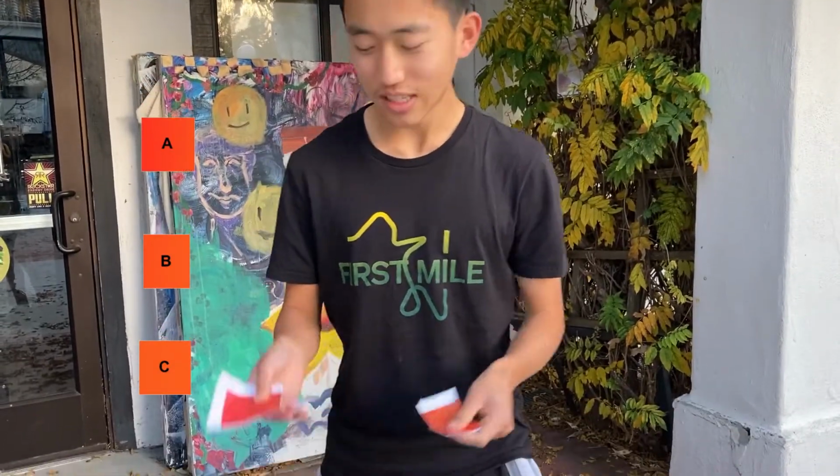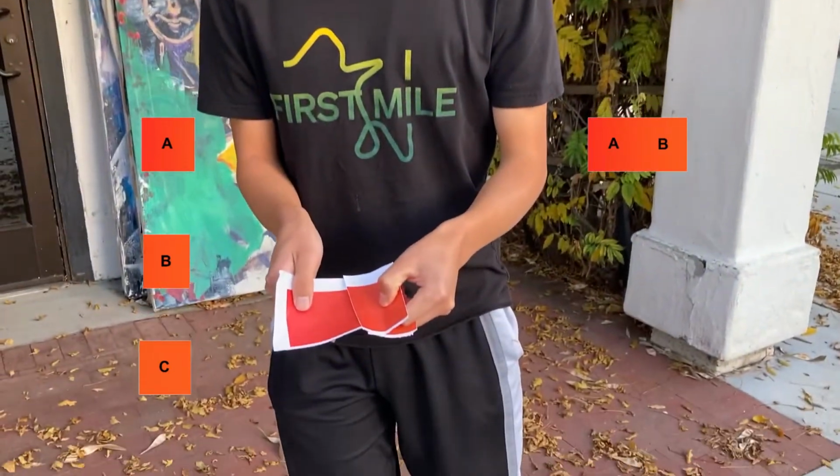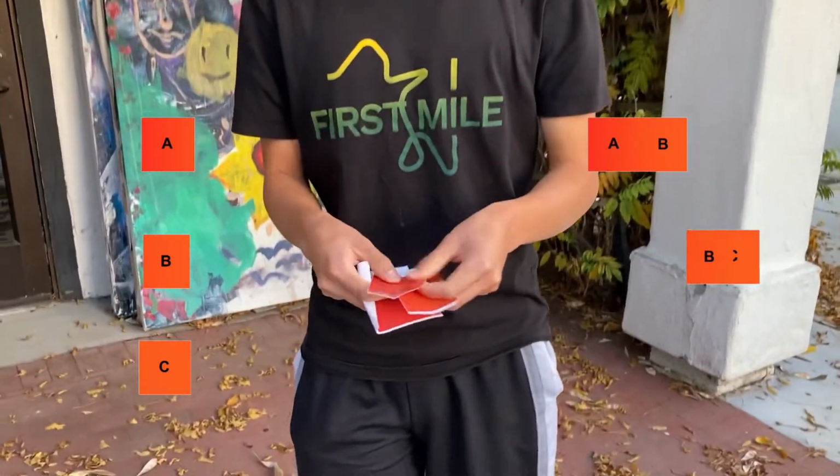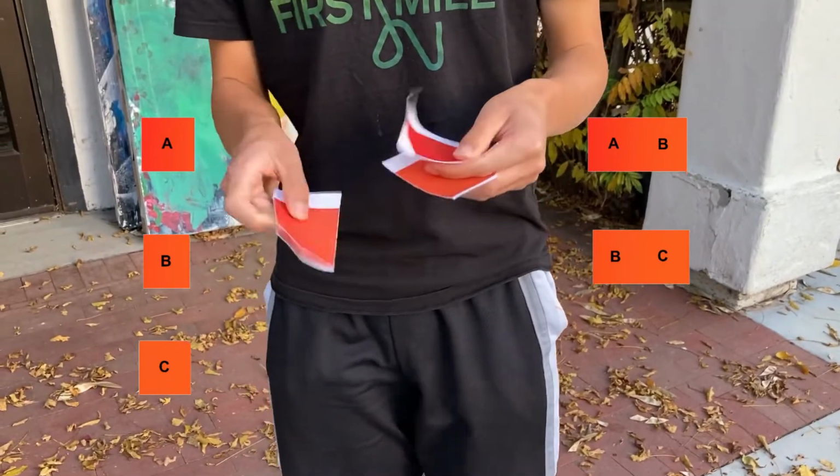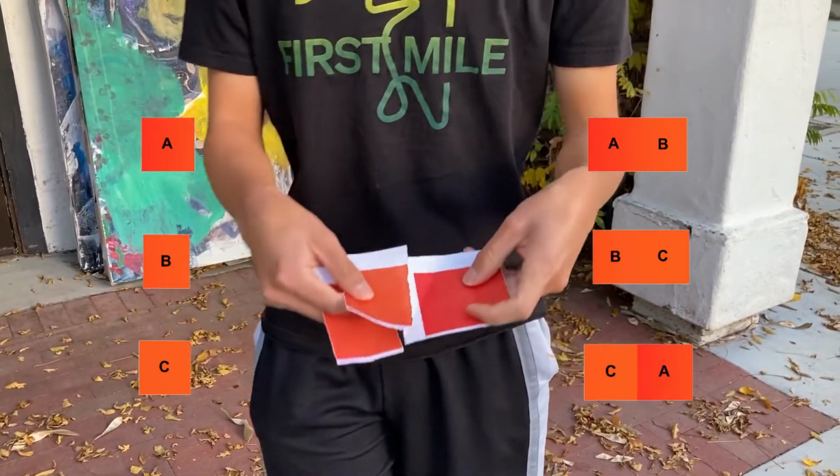Nelson wants to paint his room his favorite shade of red, but he's not sure what the correct shade is. And so he considers 3 different paint chips, A, B, and C. First, he compares A and B. Second, he compares B and C. And third, he compares A and C.